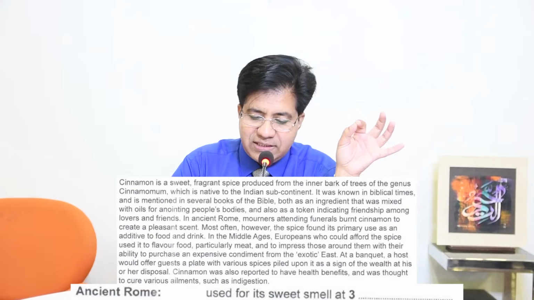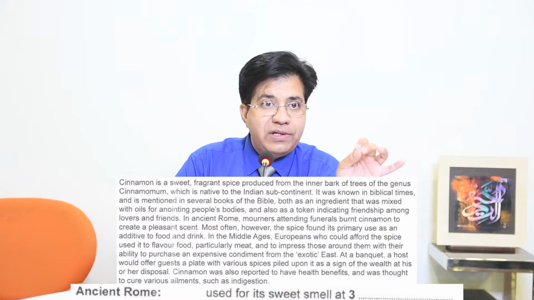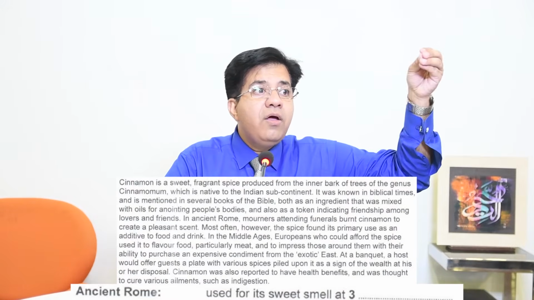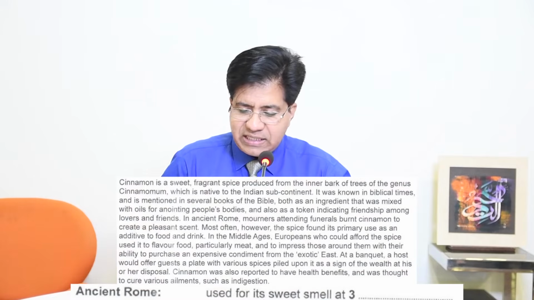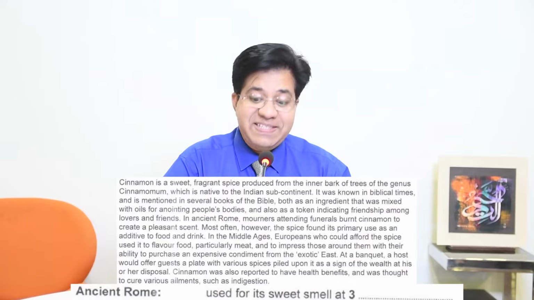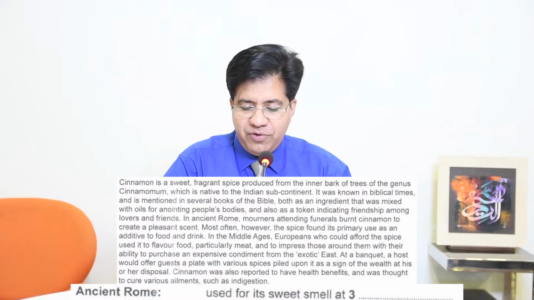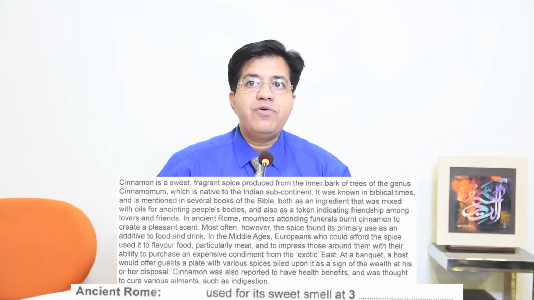Now, what is the answer? In ancient Rome, mourners attending funerals burnt cinnamon. So, where did they burn cinnamon? On funerals. Absolutely. To create a pleasant scent. Come back. What is the word for sweet smell? Pleasant scent. Very good. And what will be the answer? Funerals. Used for its sweet smell at funerals.